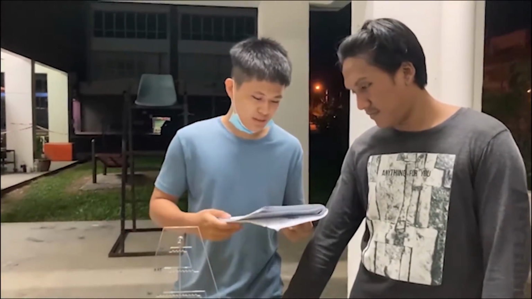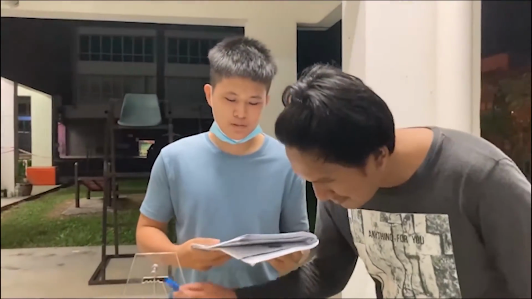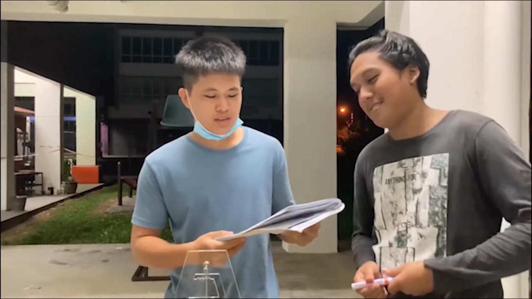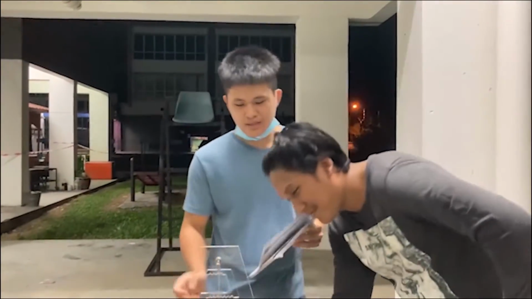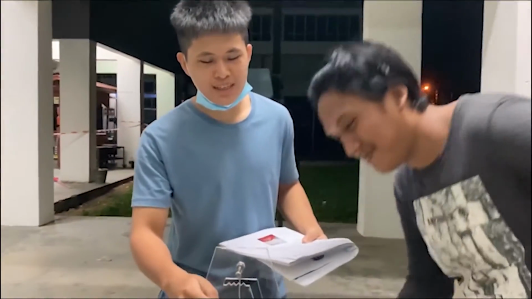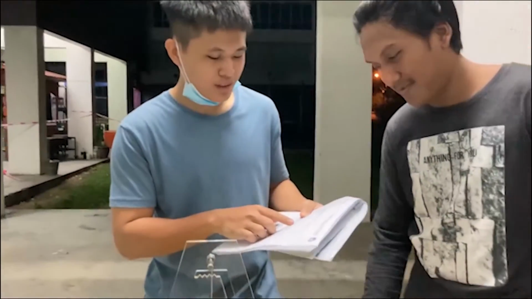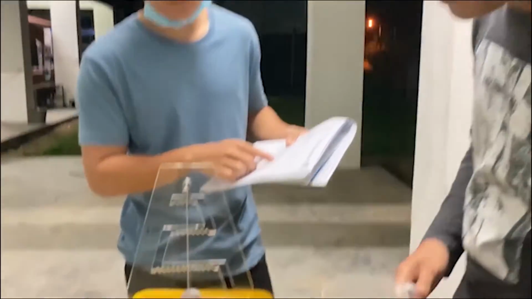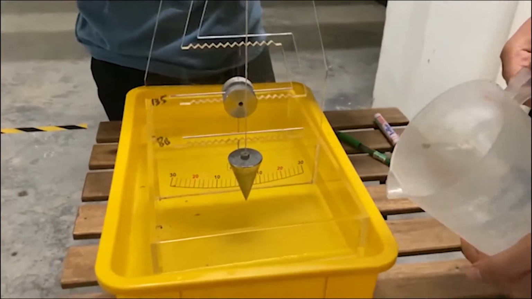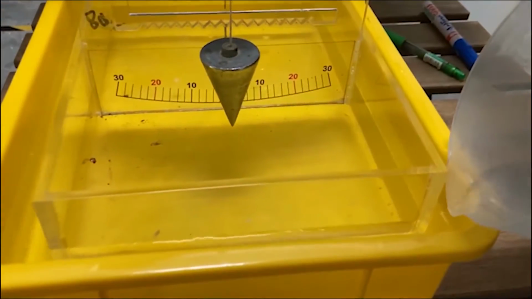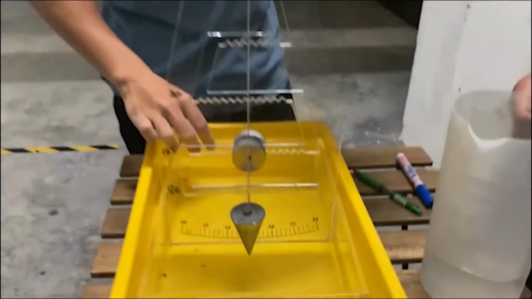The first procedure is to draw a center line that goes through the center hole of the pontoon to the 0° angle. So here we already drew a line, and then fill the red container with water to float the pontoon on the water. Make sure the water is enough. Here is the water.